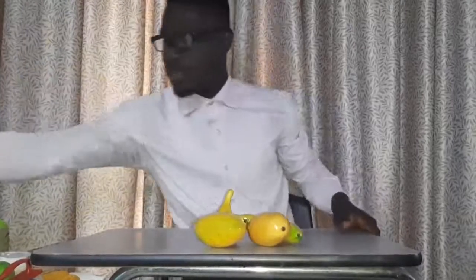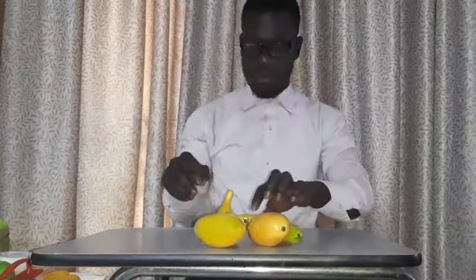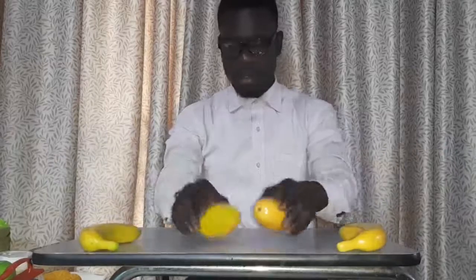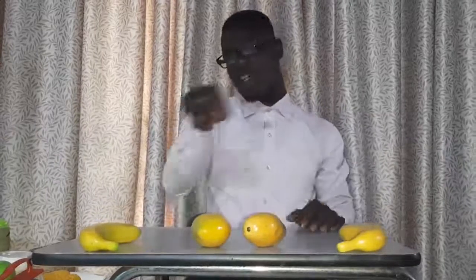We are looking at another example, and this will be the last example that we are going to do. I have fruits on my table, and the fruits are mangoes and bananas. So how many fruits do I have on my table?